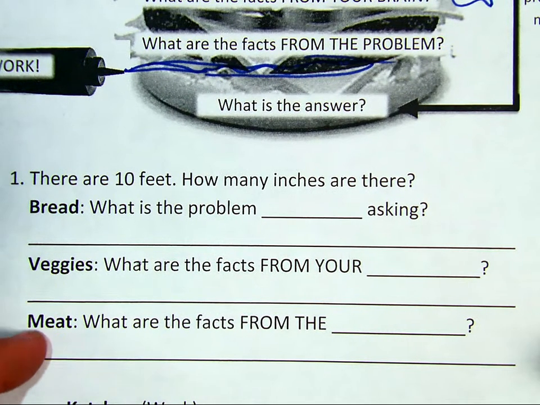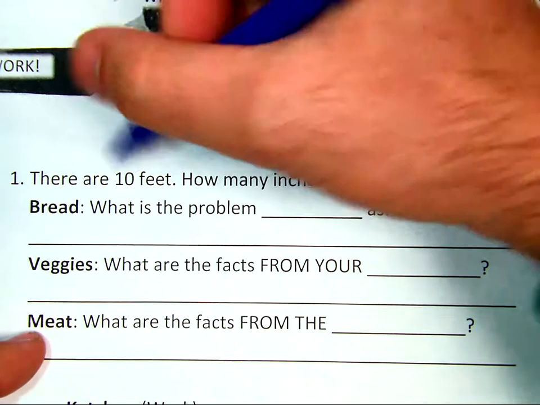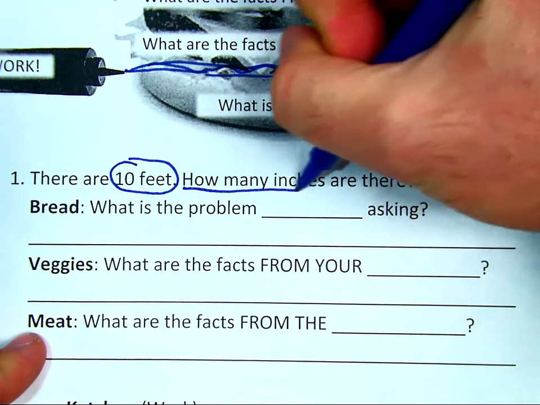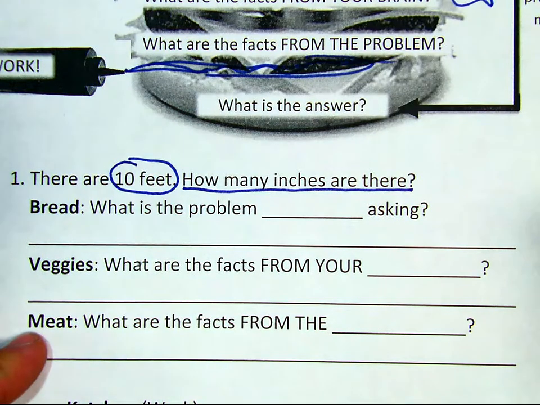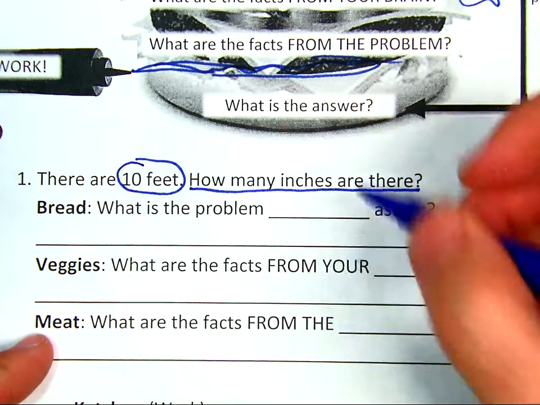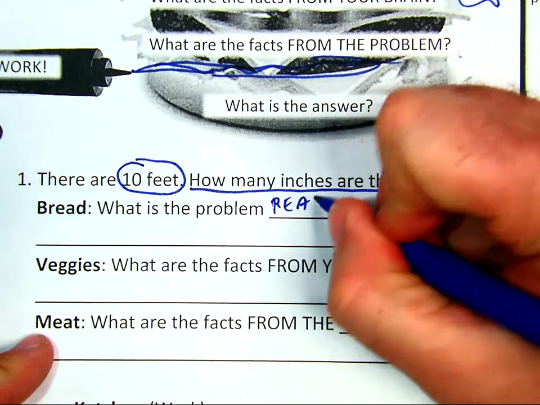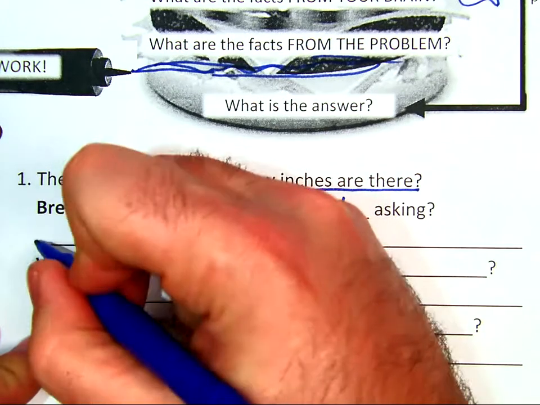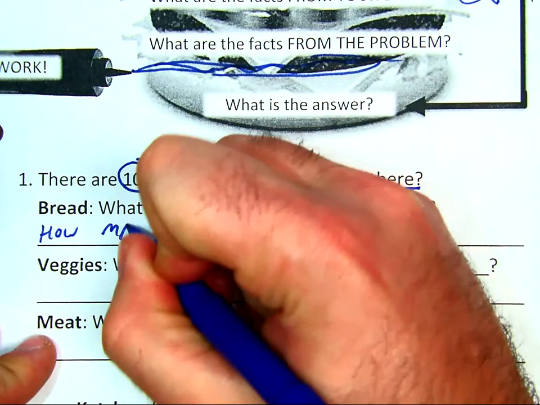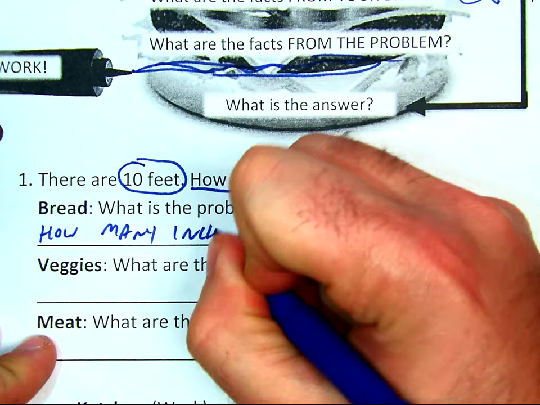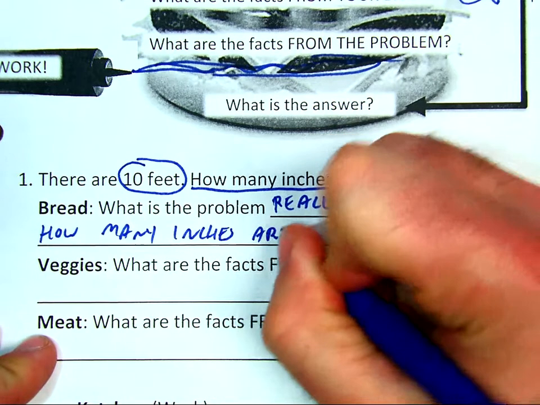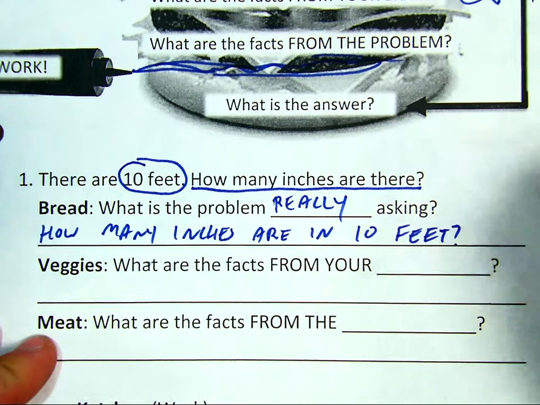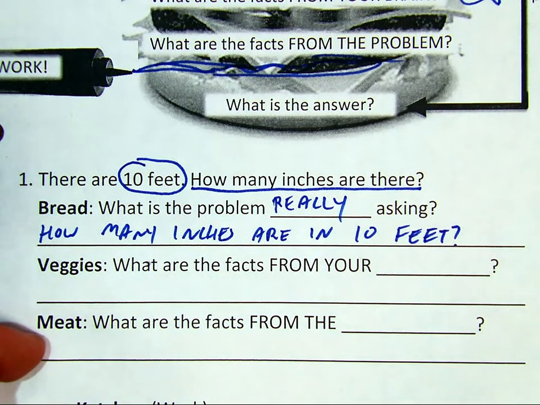So let's take a look at this problem down here as an example. I'm going to read this and annotate while I'm doing it. There are 10 feet. Oh, I know that's an important piece of information. There are 10 feet. How many inches are there? Pretty straightforward. The bread. What is the problem really asking? I know it says, how many inches are there? I have 10 feet. So I'm going to say, how many inches are in 10 feet?